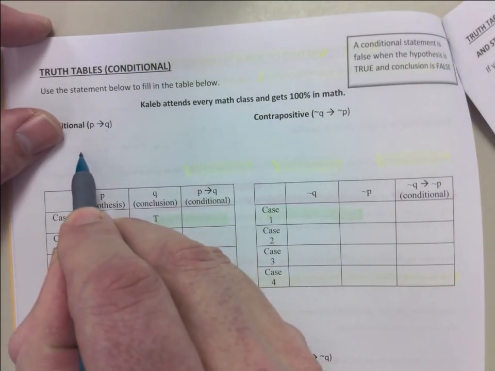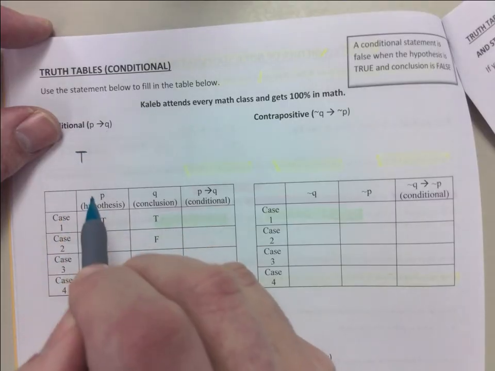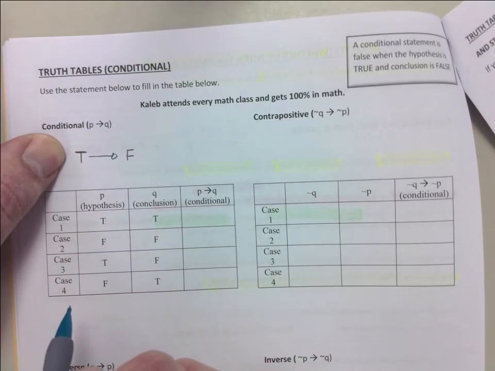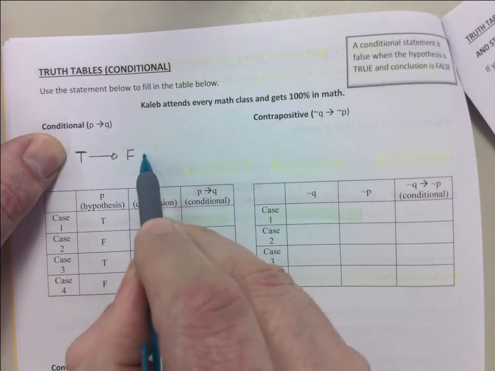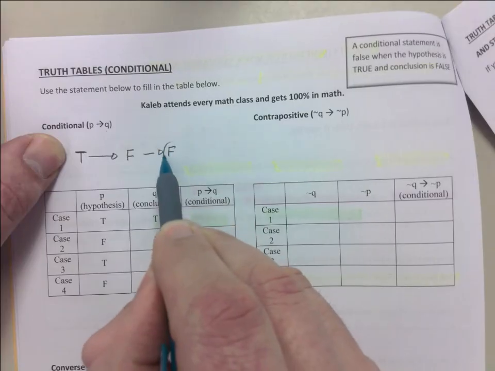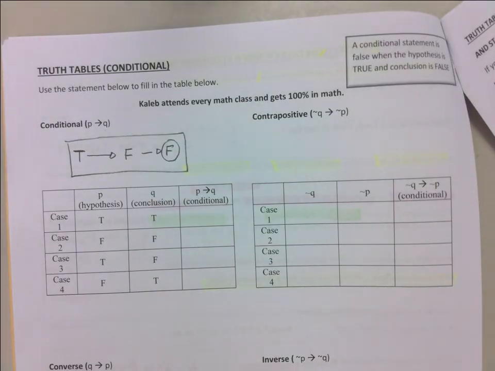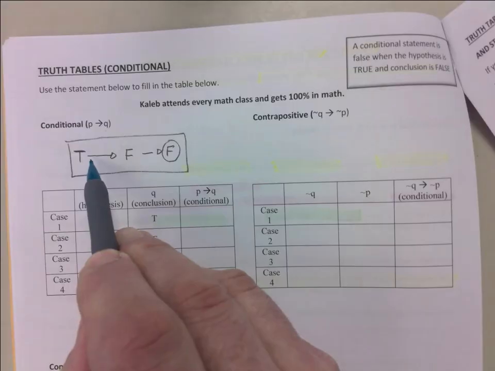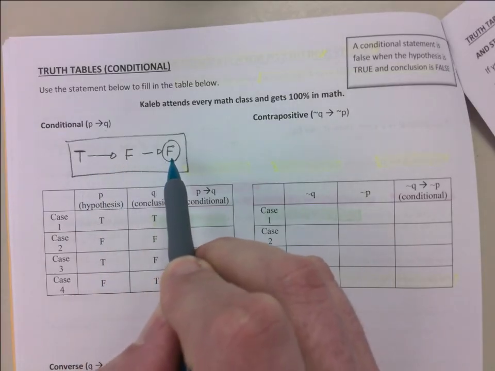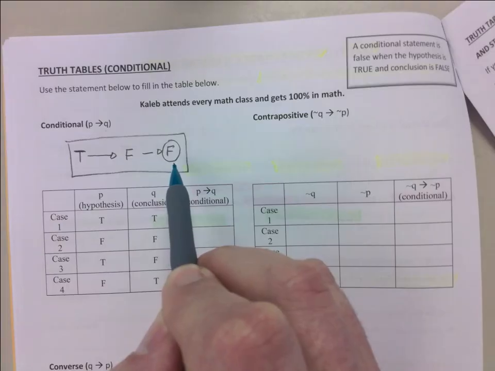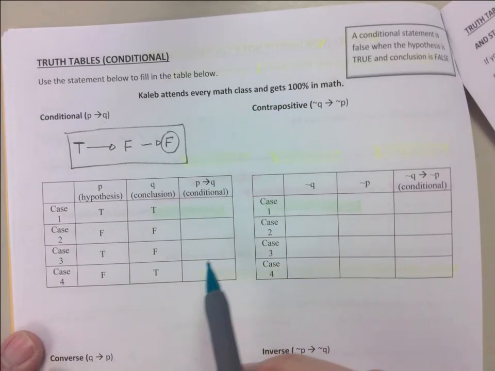If you start with a true statement and the arrow goes to a false statement, this is an if-then statement, then the whole thing is false. That is just a fact. If the arrow goes from a true statement to a false statement, the whole thing is considered false. That's the only time you're lying, okay? That's the only time that somebody can be like, wait a minute, you said that if-then statement and you lied, right? That's the only time. So let's try that.